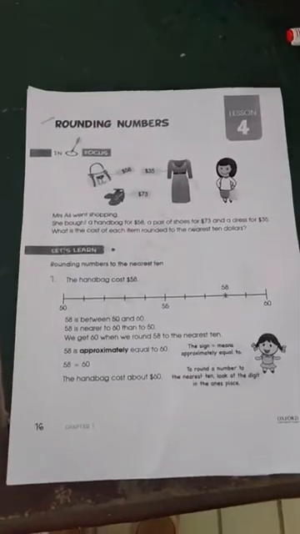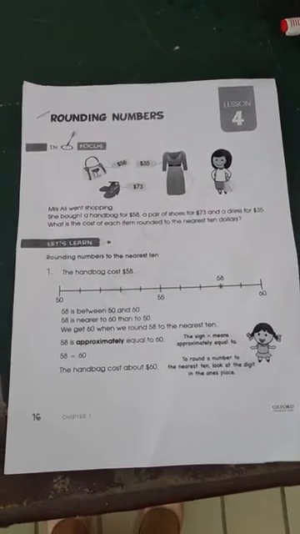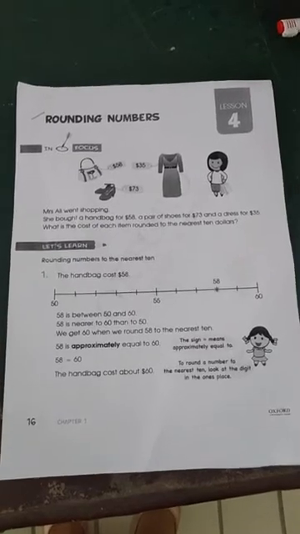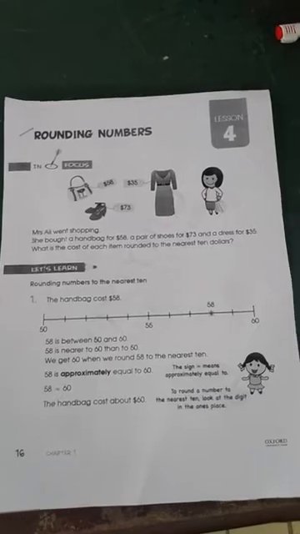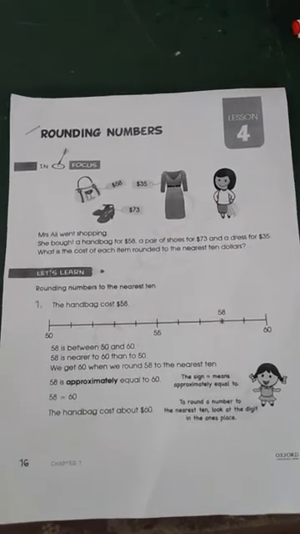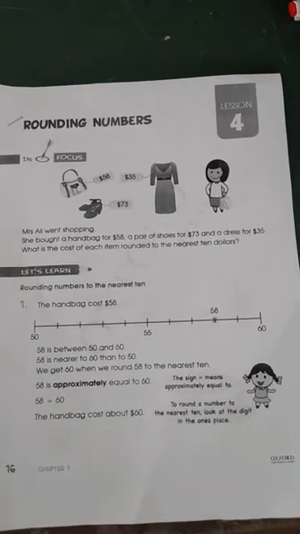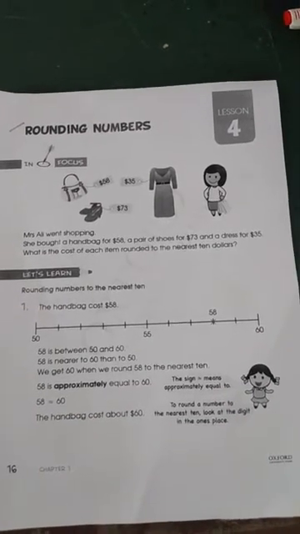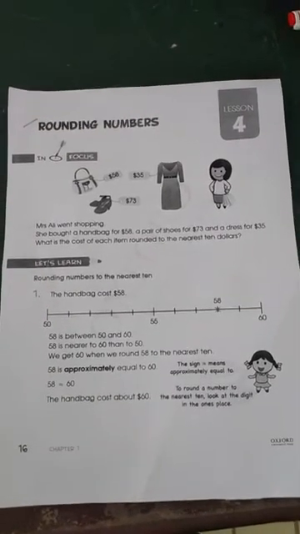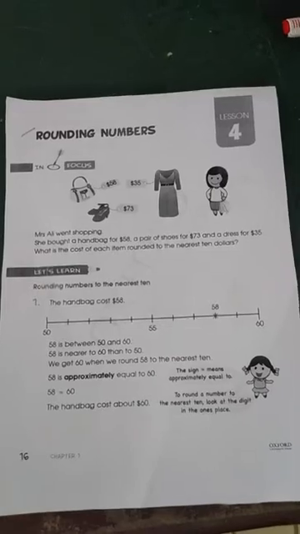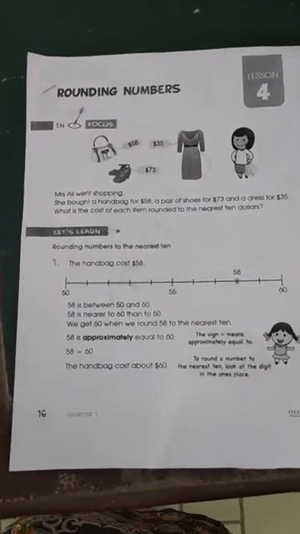Now come to textbook page 16. Rounding numbers. As I told you earlier, the topic is rounding numbers, lesson 4. Now here is an example. Mrs. Ali went shopping. She bought a handbag for $58, a pair of shoes for $73, and a dress for $35. What is the cost of each item rounded to the nearest $10?